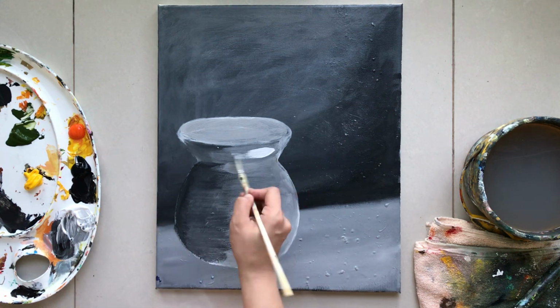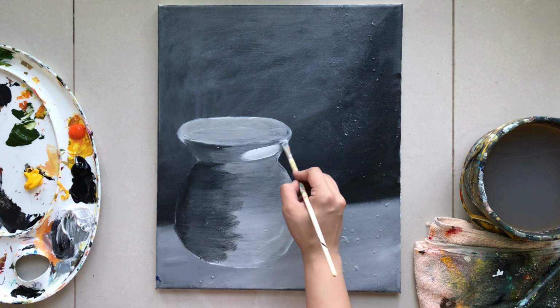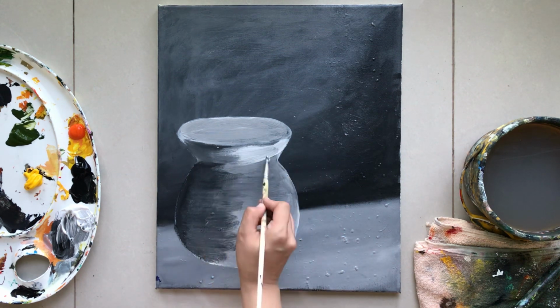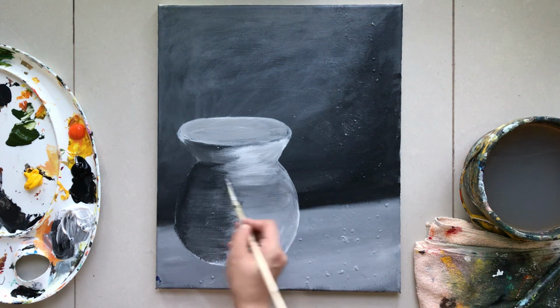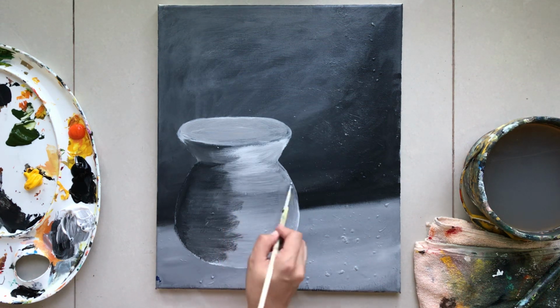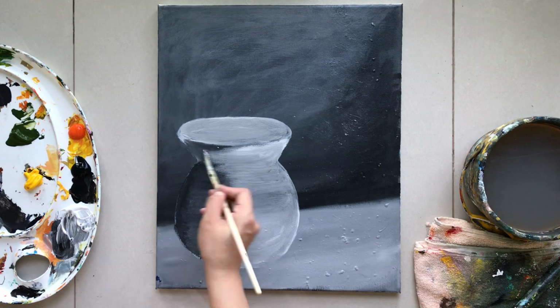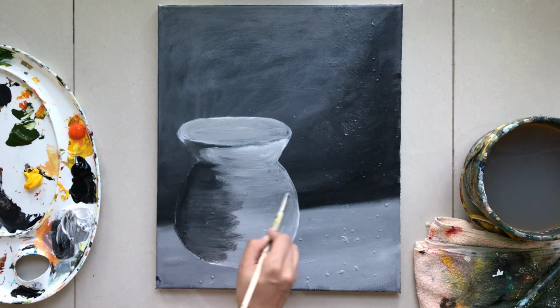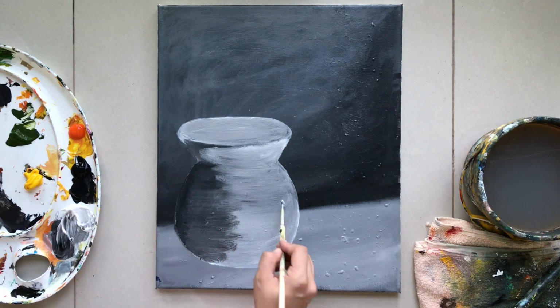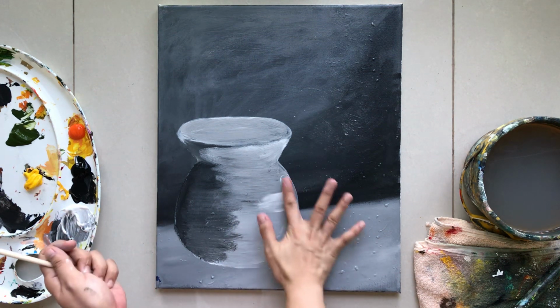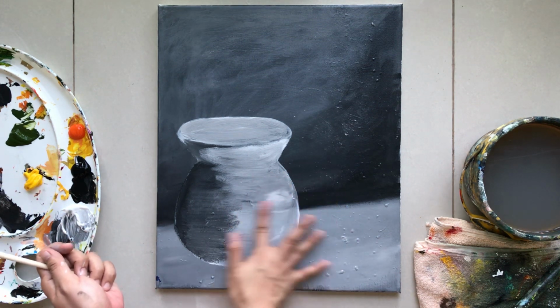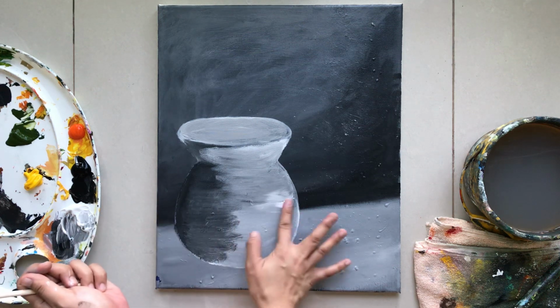Again, some white. I'm just so tempted to use my fingers.